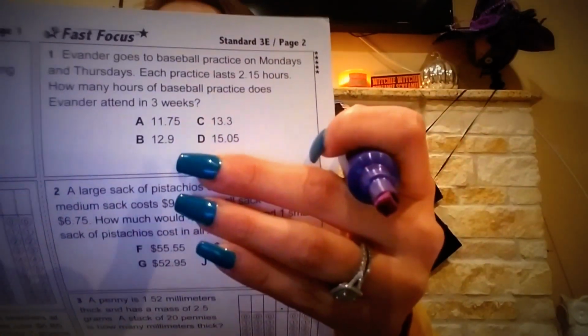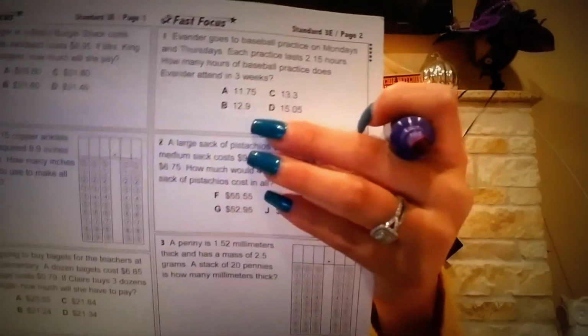So let's make sure that Ms. Valdez did her math correctly. So if I look at number 1, it is answer choice B. But if you notice on answer choice B, it says 12 and 9 tenths. Why is 12 and 9 tenths the same as 12 and 90 hundredths.